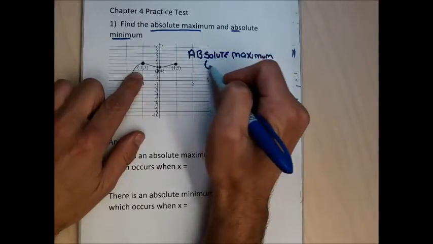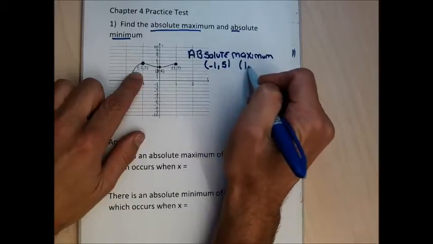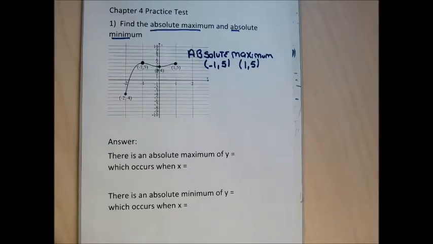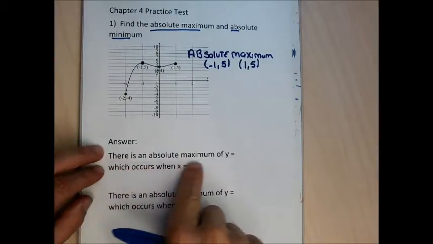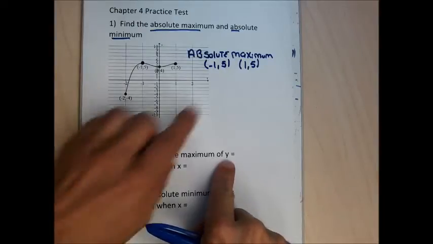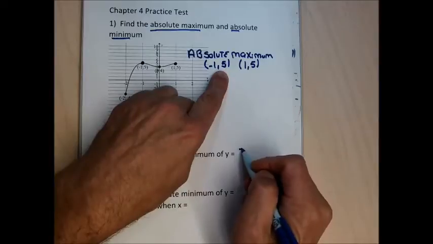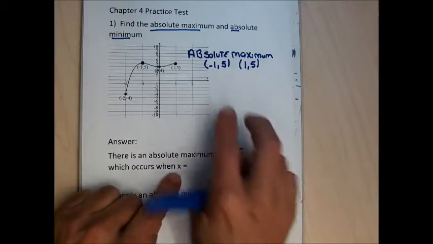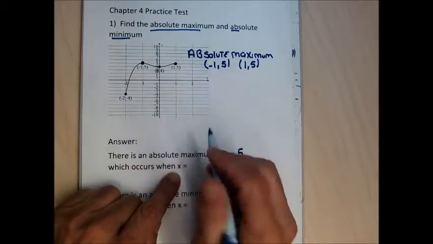When we did this in class, what we did is we would say there's an absolute maximum of, and we take the y-coordinate of those points that are higher than any other point, and write it down next to that y, which occurs when x equals, and then we write the x values of those 2 points that are absolutely the highest points on the graph.